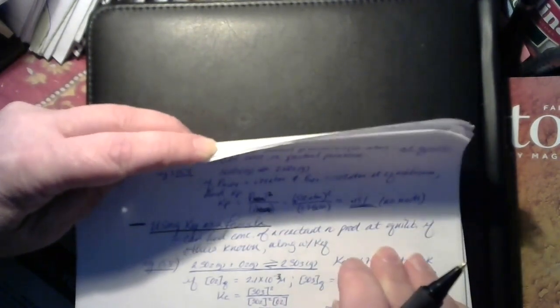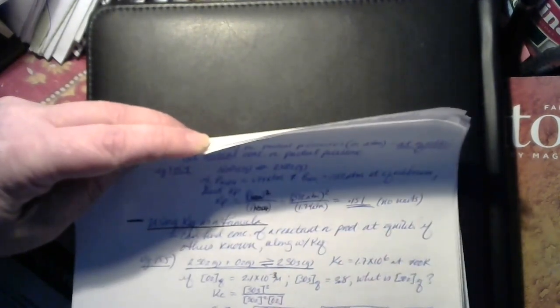You can actually go to a book and look up the equilibrium constant for a reaction. And so you know that. And then maybe some of the equilibrium concentrations for some of the substances involved in the reaction, but there's one you don't know. So what you can just do is set up the equilibrium constant expression and solve for the thing you don't know. And that's what we're doing here.